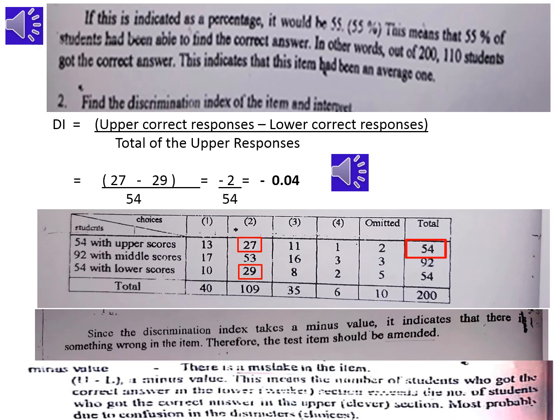Then from the weaker students, lower scores means the weaker students, 29 of them have marked the correct answer correctly. So is it possible? The clever students, only 27 have selected the second choice as the correct answer. But the weaker students, 29 of them have selected the second choice as the correct answer. So something is confusing, right?